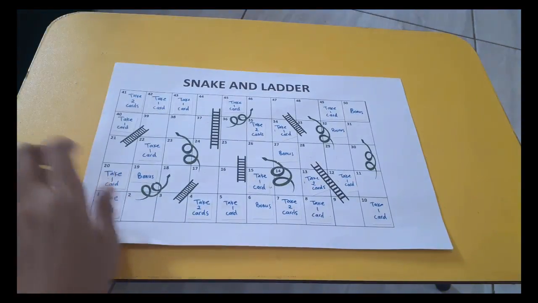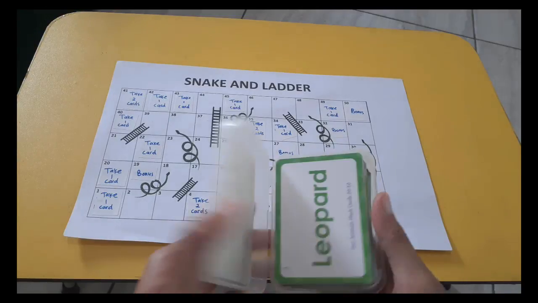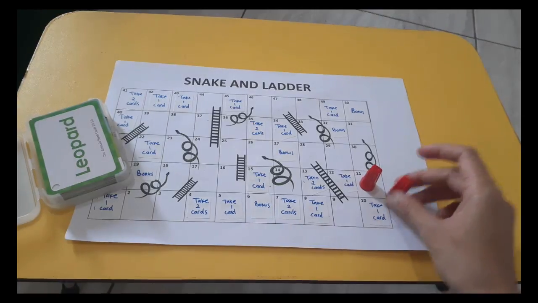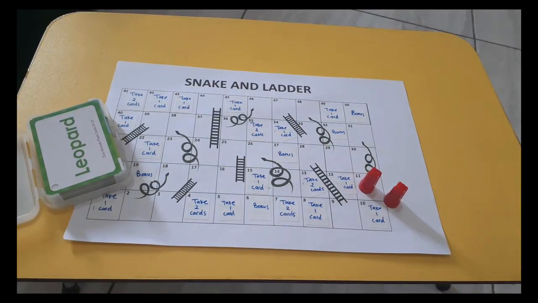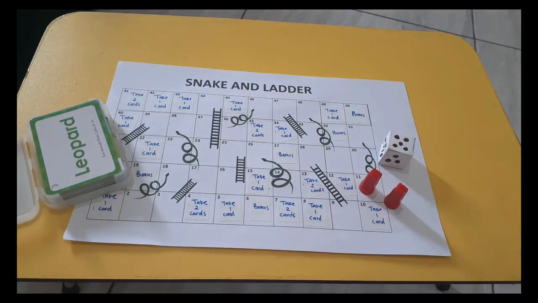Okay, now it's the time to play the game. But before that, we have to prepare the materials. The first is we have to prepare the board, and then the card, and then 2 or maybe more cubes, and then the dice. Okay, let's get started to play the game.